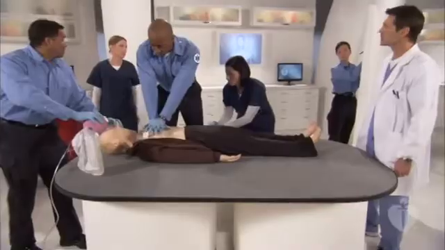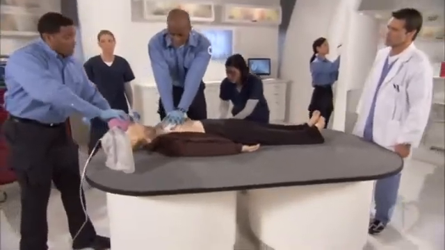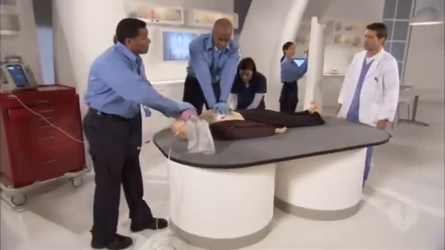What do we know about the possible causes? First responder said that the patient complained of chest pain before he collapsed. How's his airway? I was getting chest rise with the bag mask, but now I'm getting significant resistance. Okay, let's go ahead and insert an advanced airway.